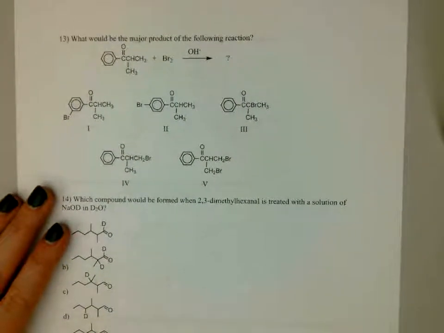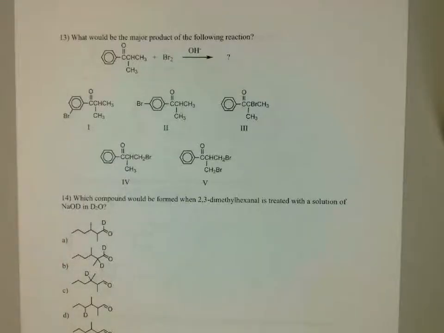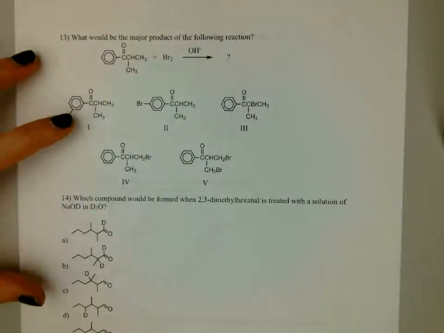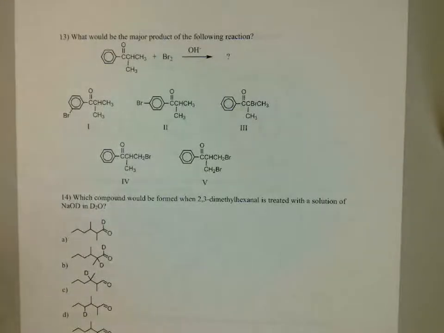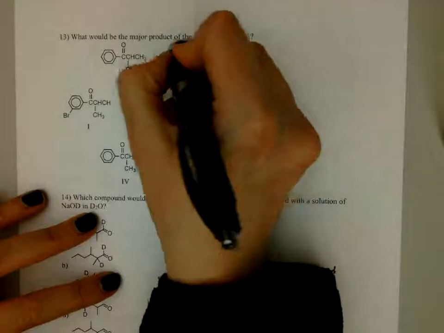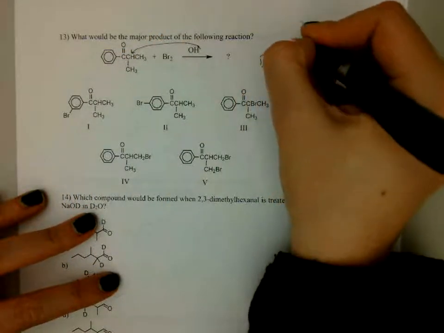Okay, question 13. What would be the major product of the following reaction? I think it won't be a haloform reaction. I think it's just going to be halogenation at the alpha carbon. We did a similar question to this earlier. So the enolate is going to form first. The base is going to abstract here. Oh, this is not drawn out well. I'm just going to draw it back out for you.